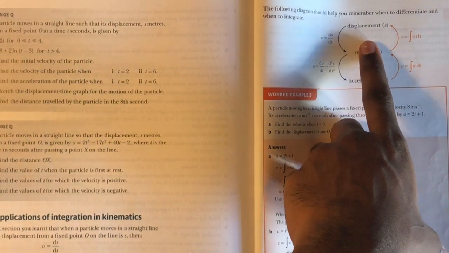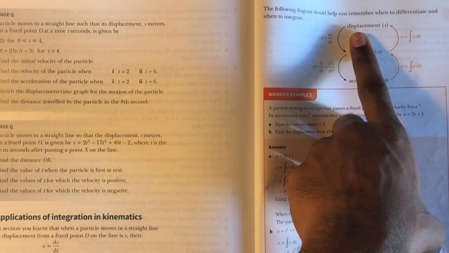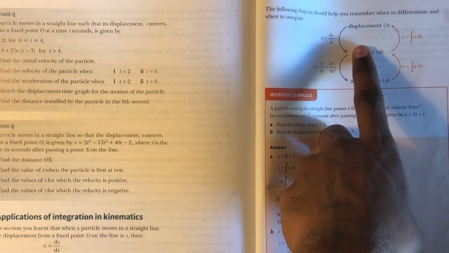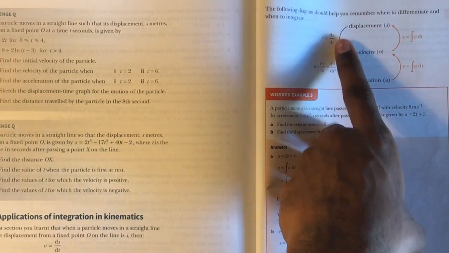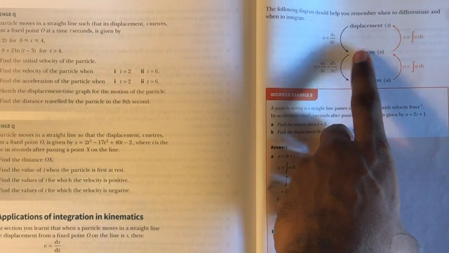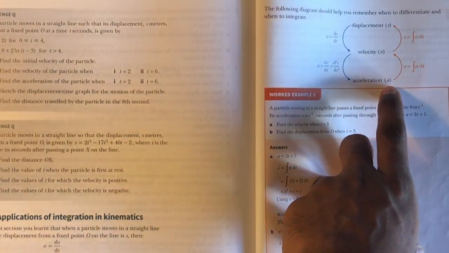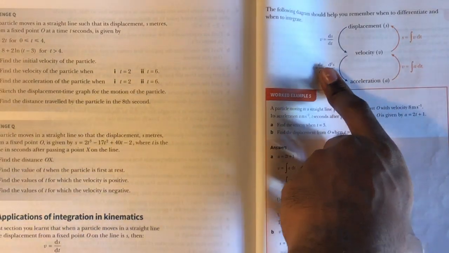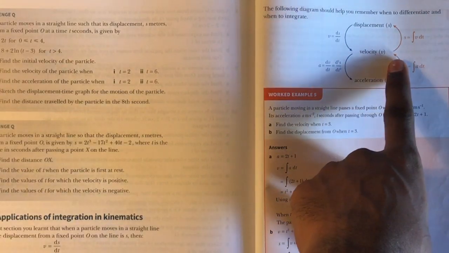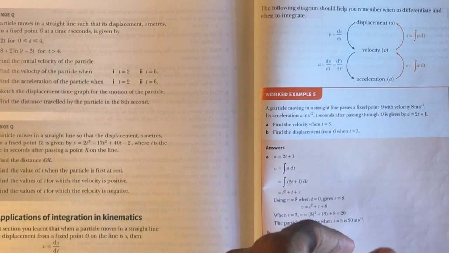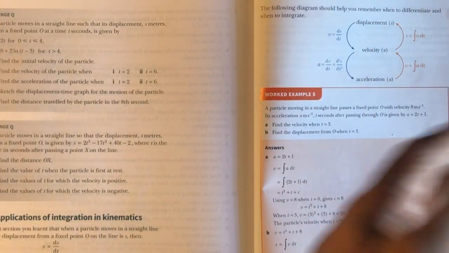Let's say they give you the equation for displacement. I repeat again, let's say they give you the equation for displacement. When you differentiate you will get velocity, then from velocity we differentiate to get acceleration. Integration is the reverse of differentiation, right? So when we integrate acceleration we get velocity, when we integrate velocity we get displacement, and vice versa. This is how the application comes into place.